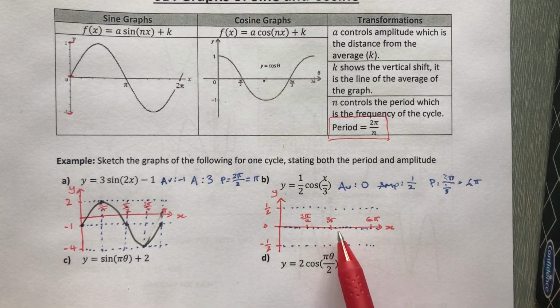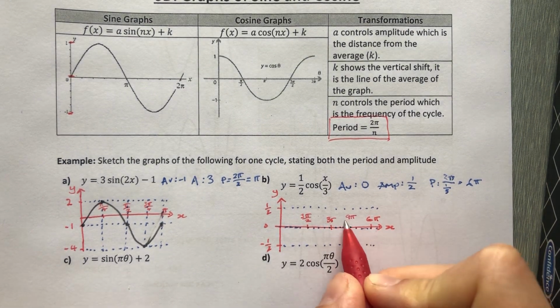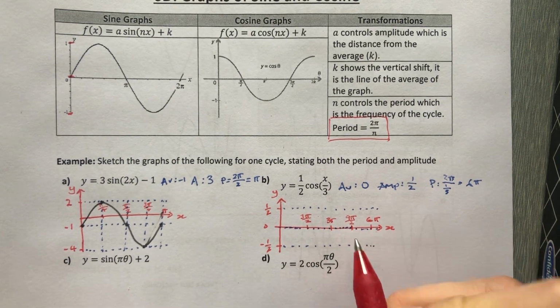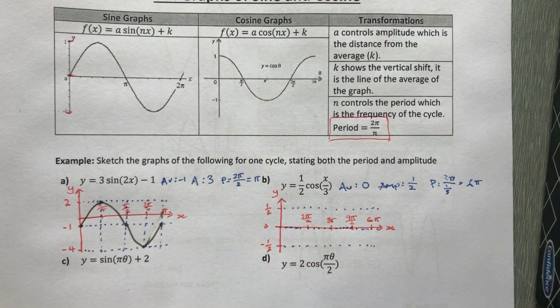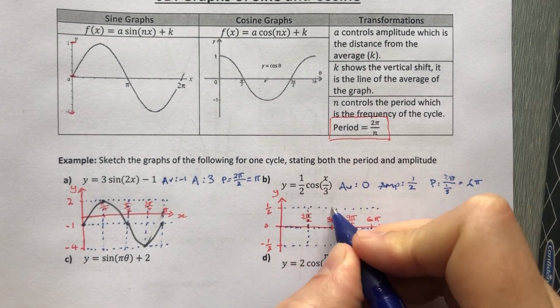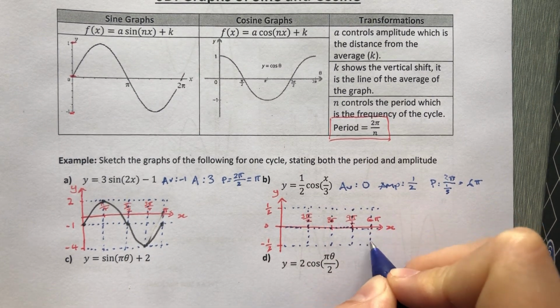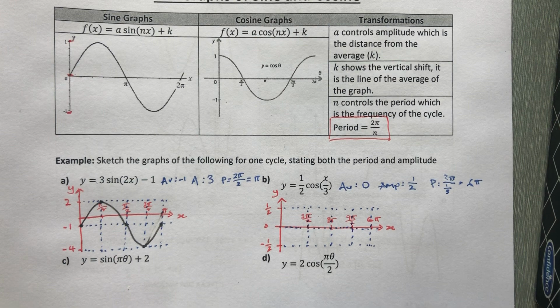And halfway between 3 and 6 would be 4.5, so that's 9 pi on 2. There we go. So let's put our vertical guidelines in.